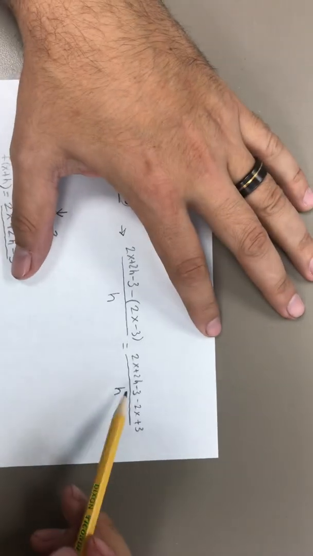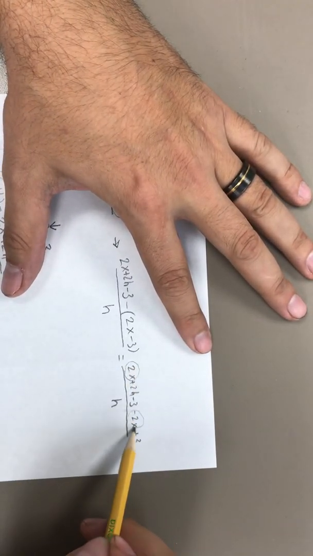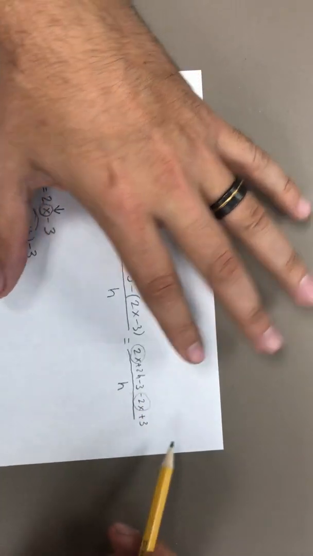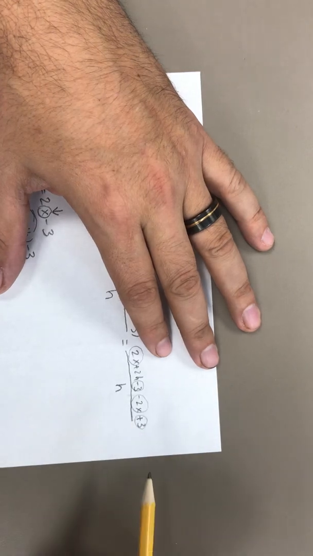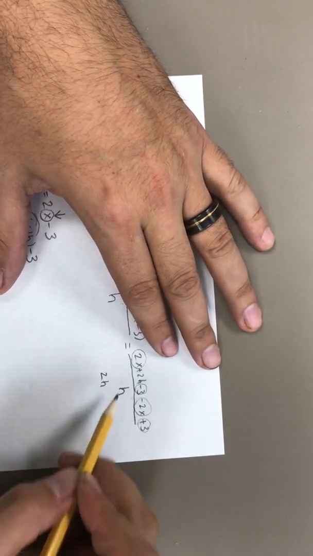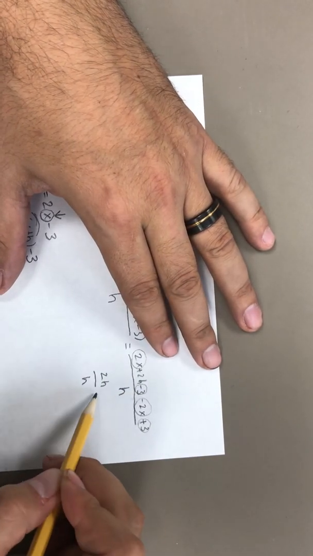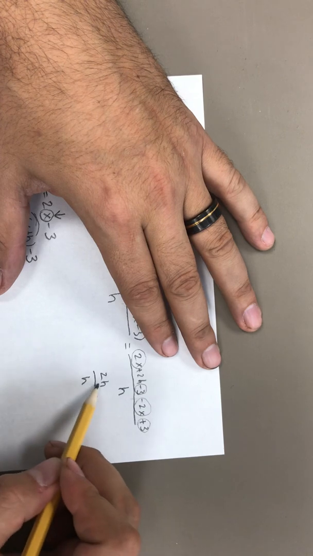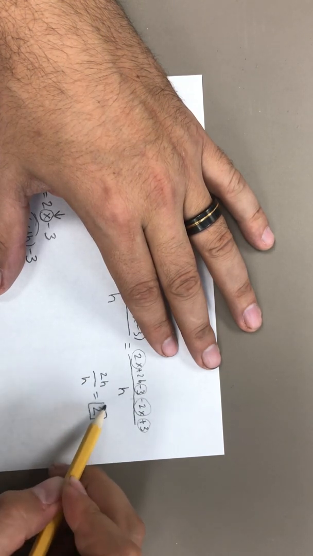Anyways, you should have spotted a couple of things to cancel out. We have a 2x here and a negative 2x here, so those add up to 0 and essentially cancel out. We have a negative 3 and a positive 3. Those again add up to 0, so they essentially cancel out. And we just have this 2h all alone on top, and then just an h in the denominator. So when we divide out the h's, all we're left with is just 2, and that's our answer. That's our difference quotient.